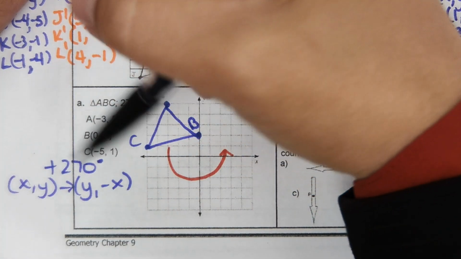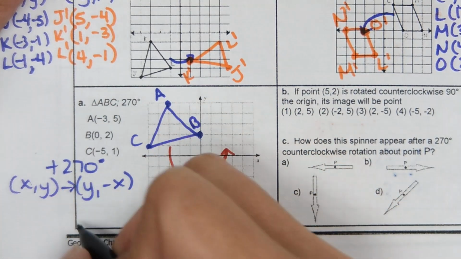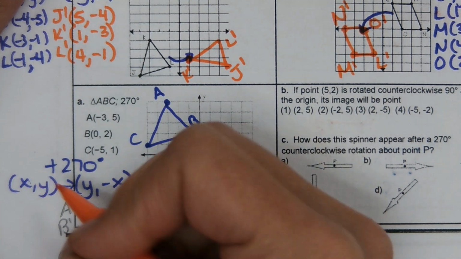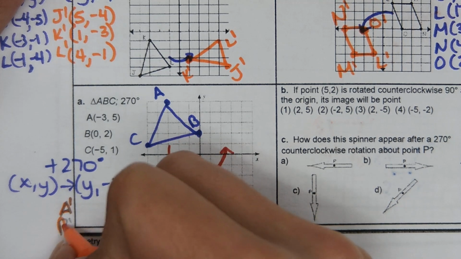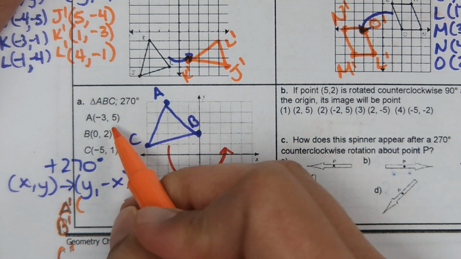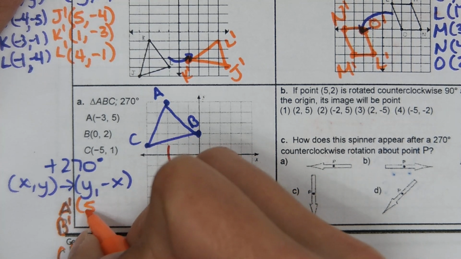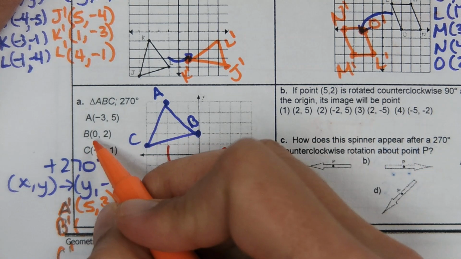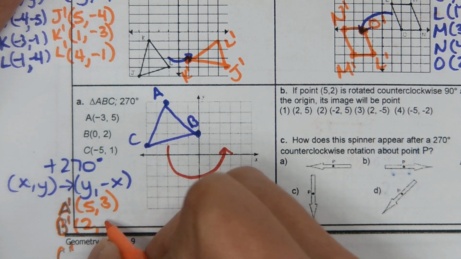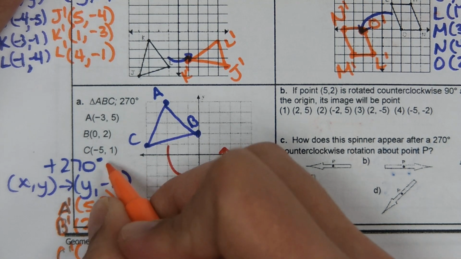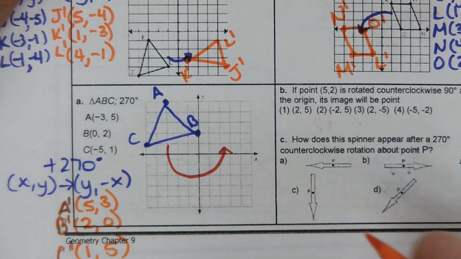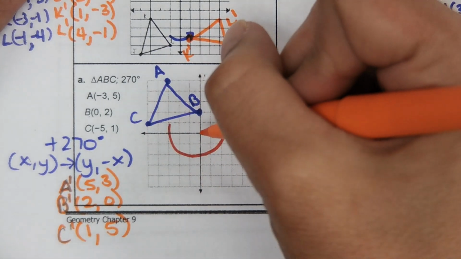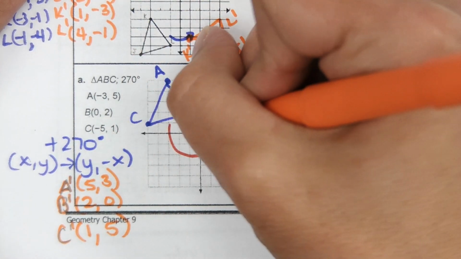Okay, so the rule here, and then we have our originals, A, B, and C, and then we'll get our A prime, B prime, and C prime. And so y goes here in this spot, and then x changes sign. So y goes here, x changes sign, but 0 just stays the same. Y goes here, x changes sign. Okay, so A prime is at (5, 3).